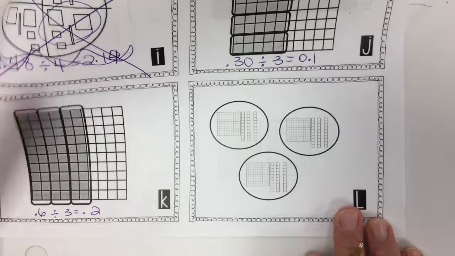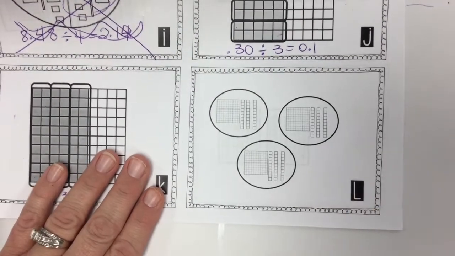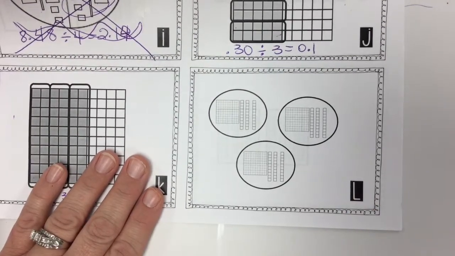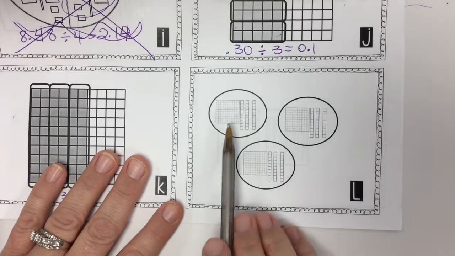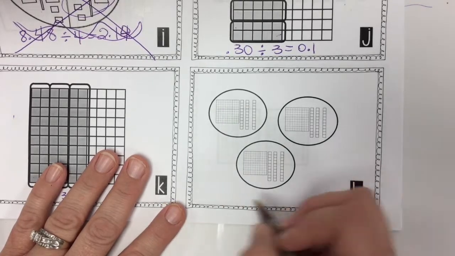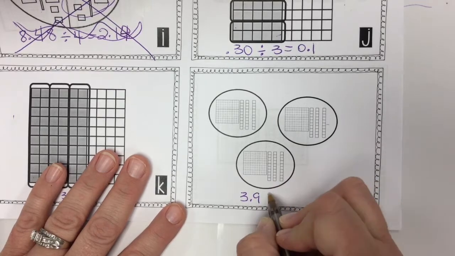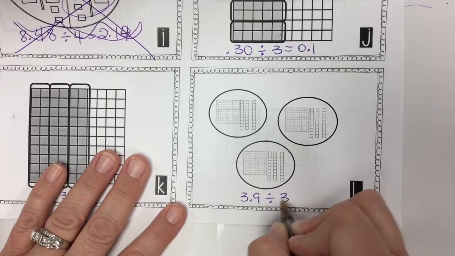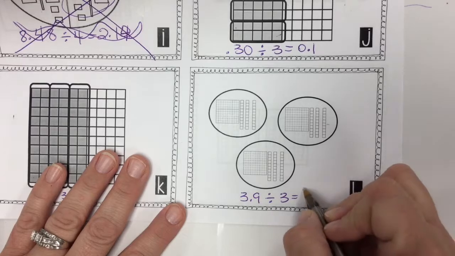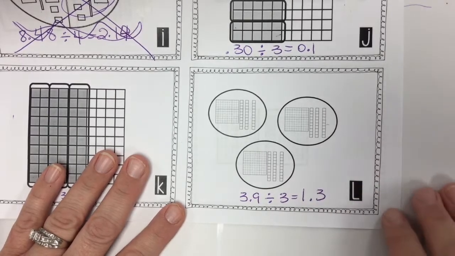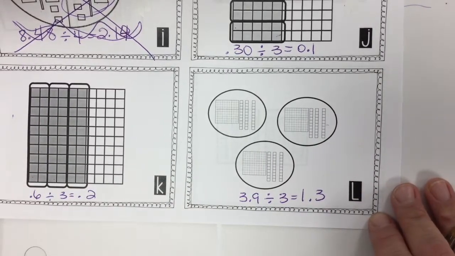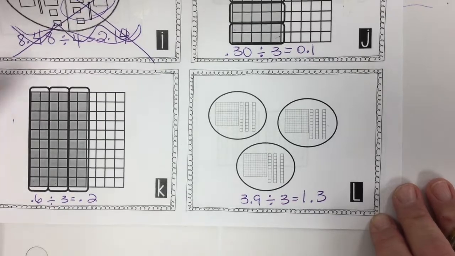Okay, let's solve L. Okay, L says there's 1, 2, 3, 3, 6, 9, 3 and 9 tenths divided into 3 groups, and there's 1 and 3 tenths in each group. Okay, all right.